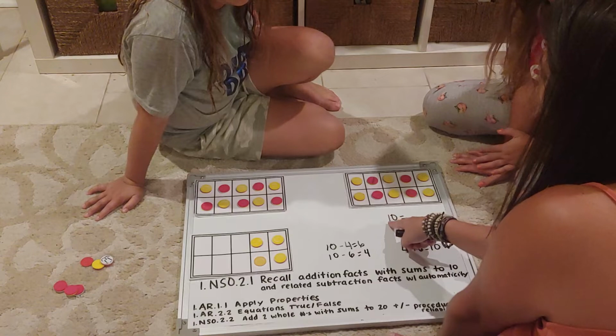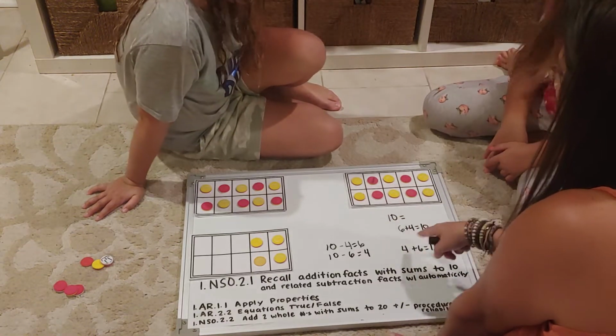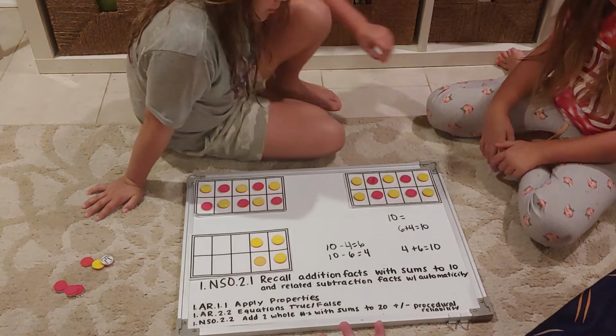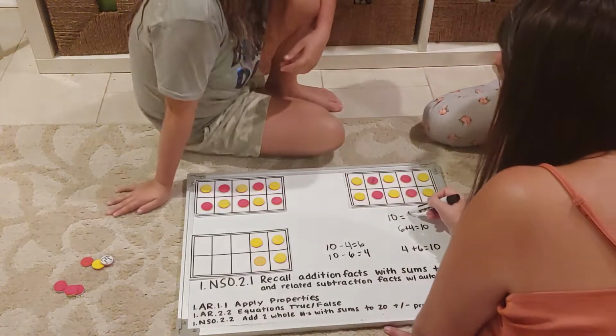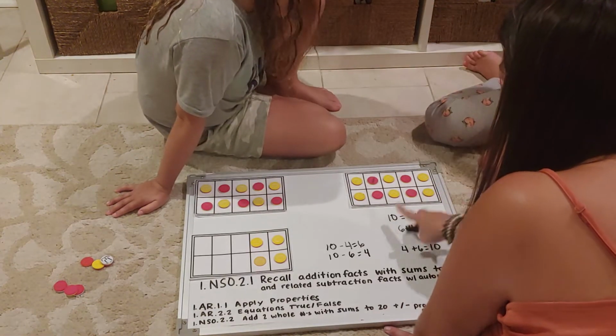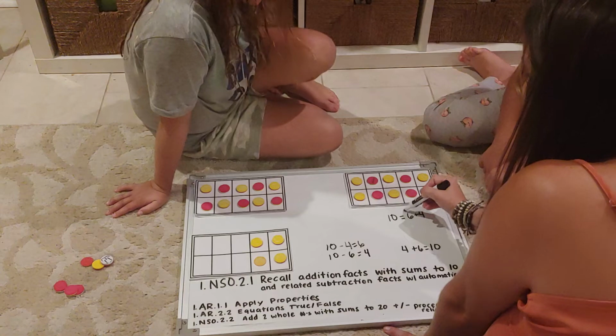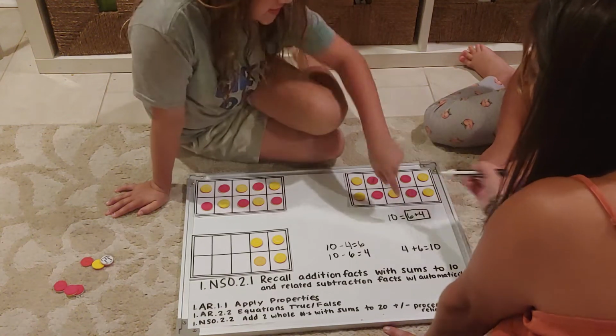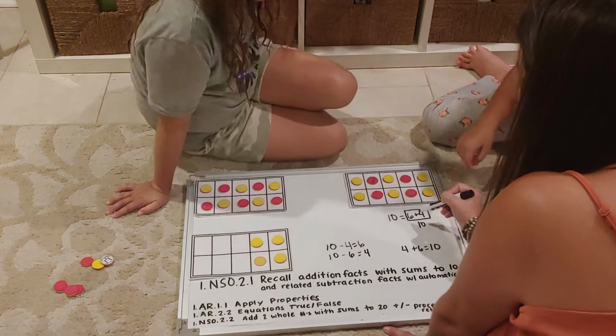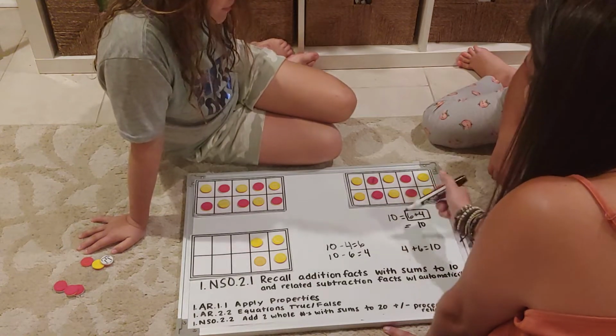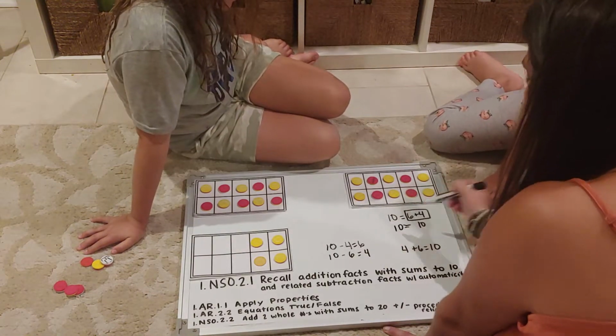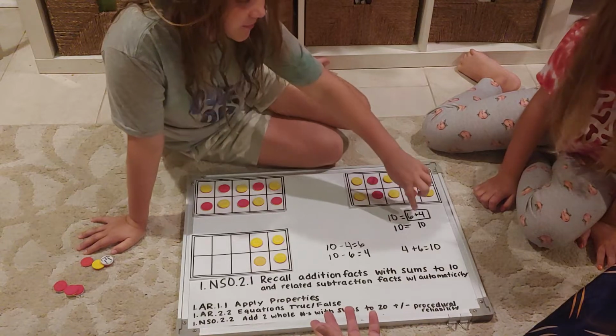So if I put my 10 on the left of my equation, where am I going to write my 6 plus 4? Over here. Yes, good. It's basically the equation backwards. 6 plus 4? What did we just notice? It's 10. And what do I have on this side of my equation? What do you notice? 10 equals 10.